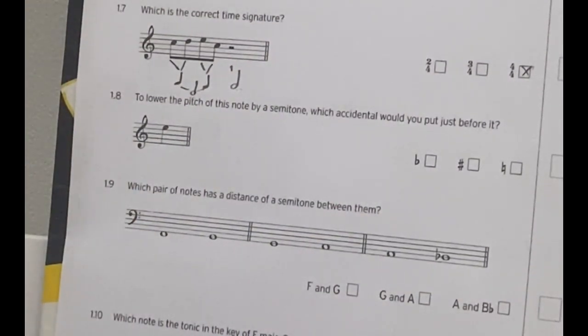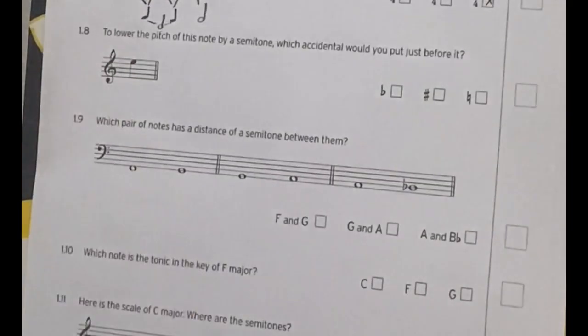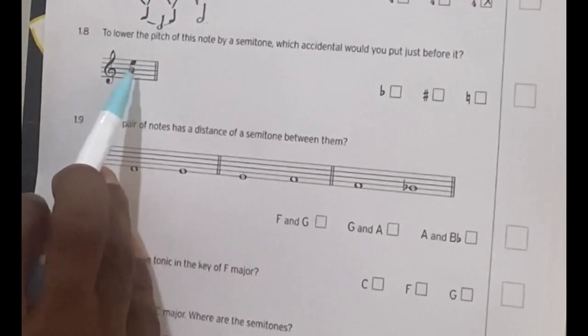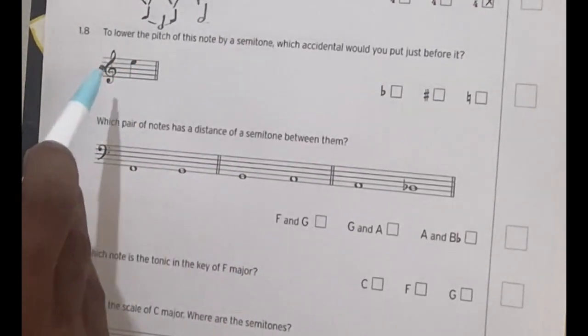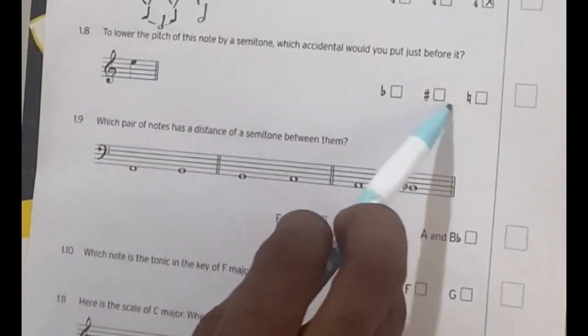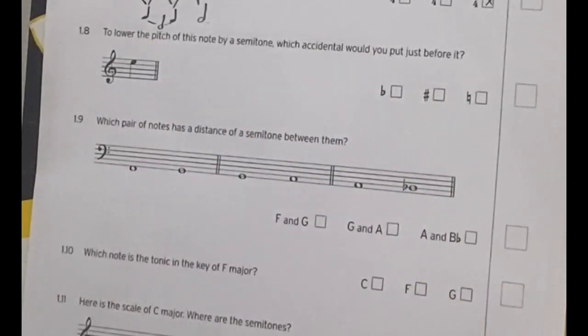Question 8 in section 1. To lower the pitch of this note by a semitone, which accidental would you put just before it? To lower the pitch. So this pitch, what note is this? 1, 2, 3, 4th space in treble clef is E. But the question doesn't even require that you know which note it is.